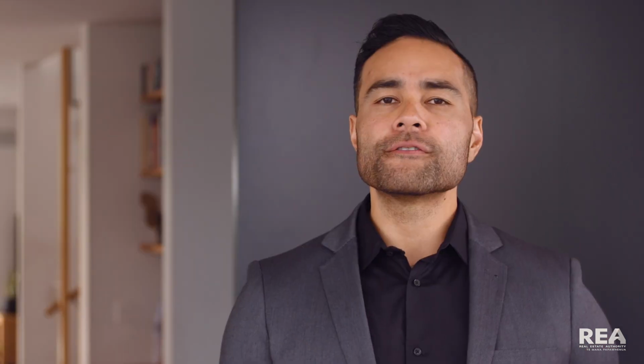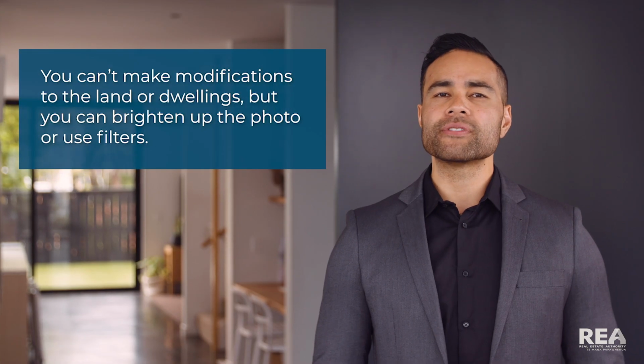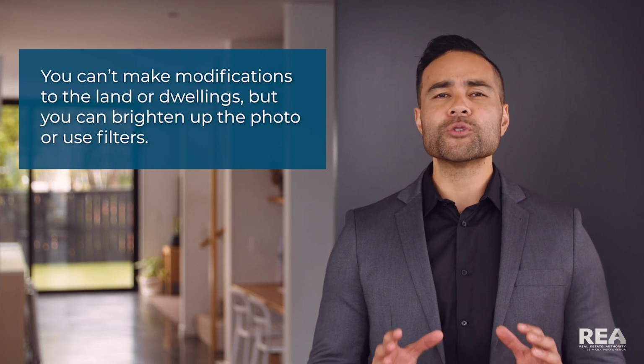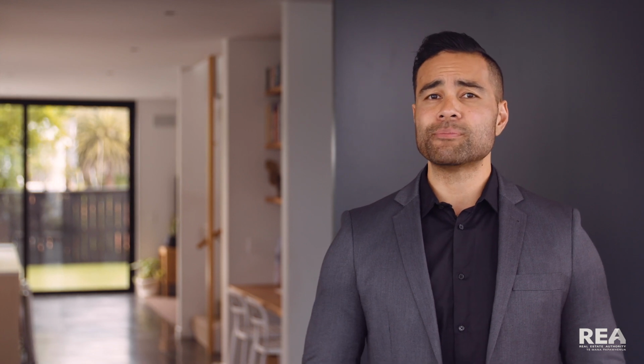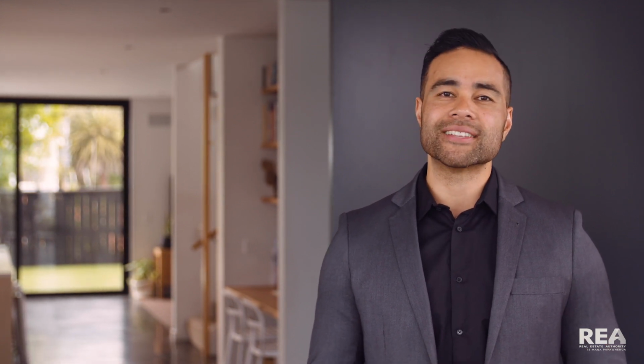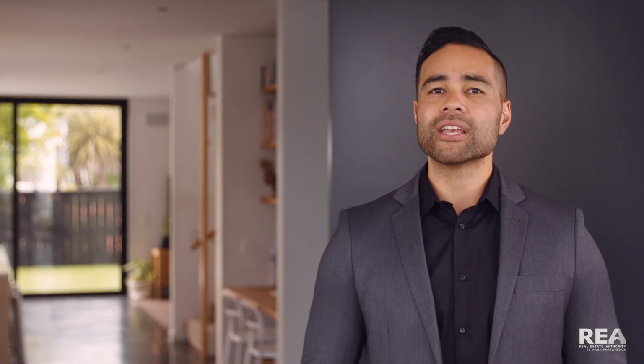Taking photos of a property or business is an essential part of running a successful marketing campaign. The photos should highlight the best features of the property to attract the most interest. However, you should be cautious when retouching and enhancing them. You can't make modifications to the land or dwellings, but you can brighten up the photo or use filters. You need to be careful not to mislead buyers about the state or appearance of the property. For example, photoshopping blue sky into a photo doesn't mislead buyers about the state of a property, but coloring an area of concrete to look like grass would be misleading.